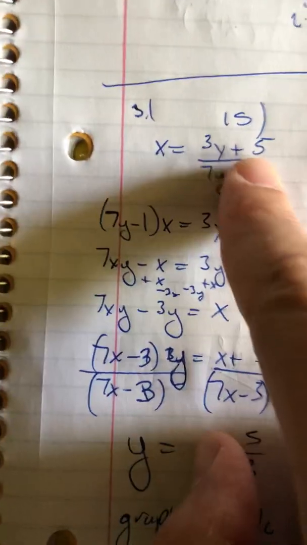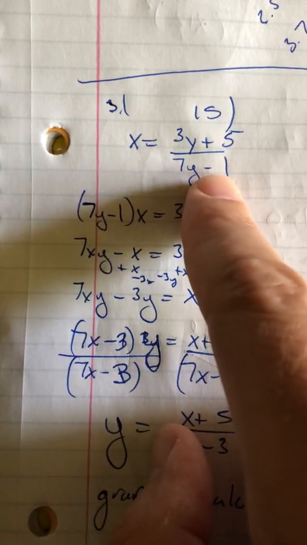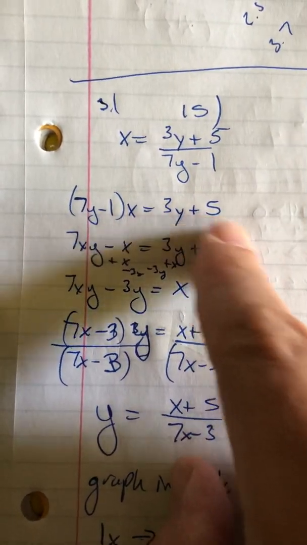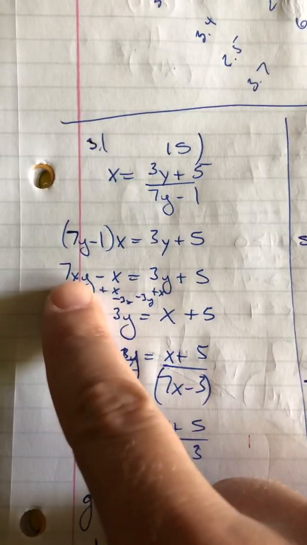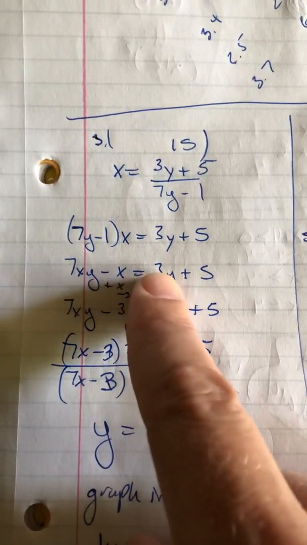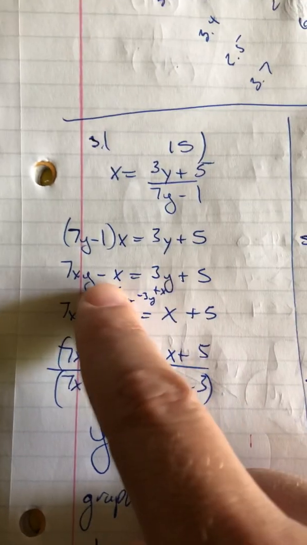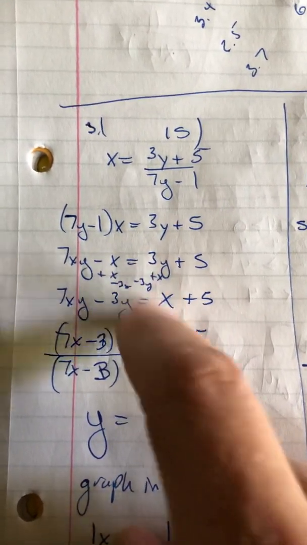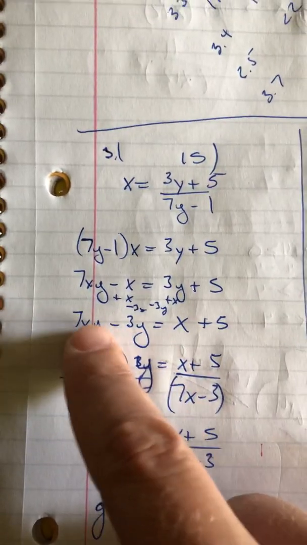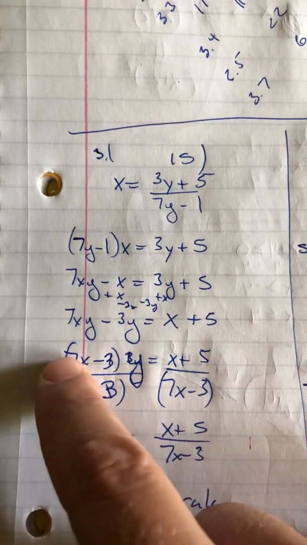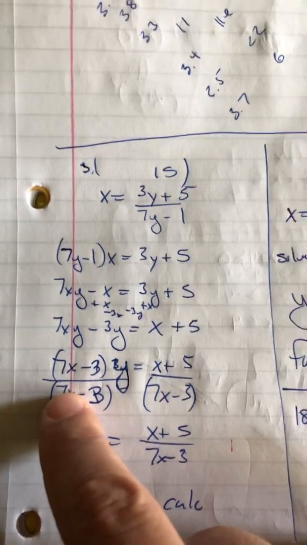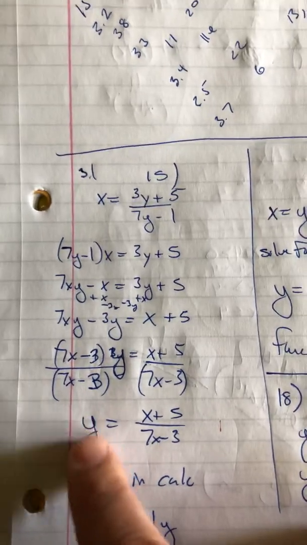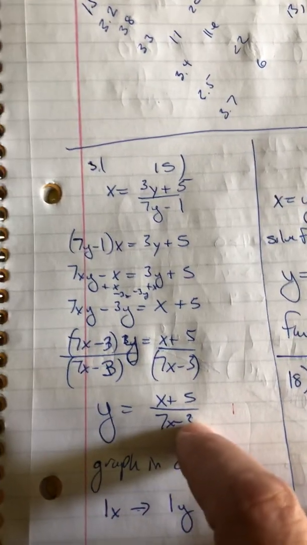Solving this for y, I'm going to cross multiply, so I'll have (7y minus 1) times x equals 3y plus 5. Distributing the x, I have 7xy minus x is equal to 3y plus 5. I'm going to move the 3y over and the x over, so I subtracted 3y on both sides and added x on both sides. The reason I'm doing that is I want to be able to factor this y out, and now I have y times (7x minus 3) equals x plus 5. I'll divide by 7x minus 3 on both sides, and so I have the equation y is equal to (x plus 5) over (7x minus 3).